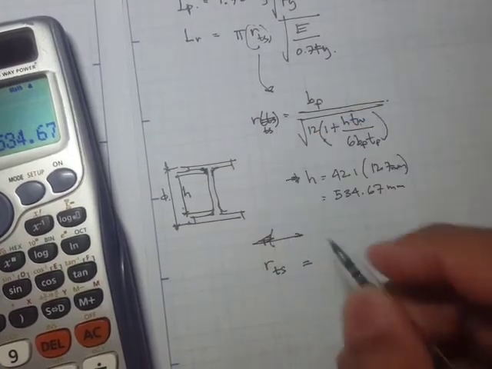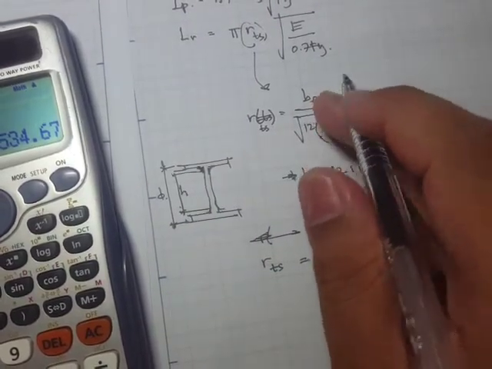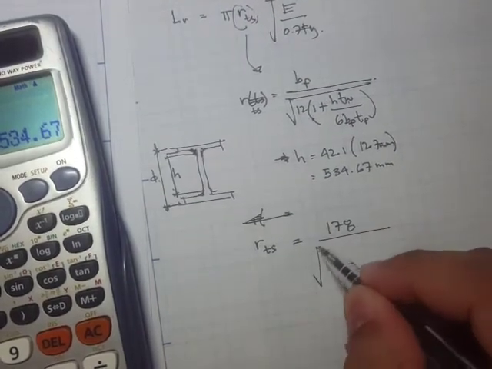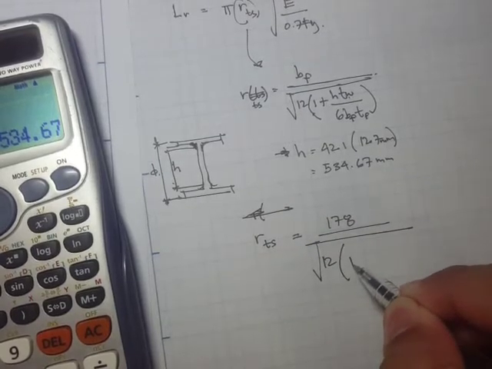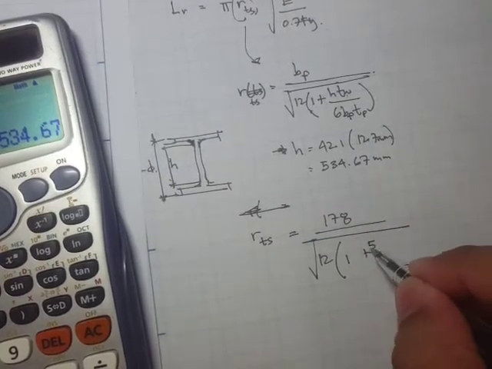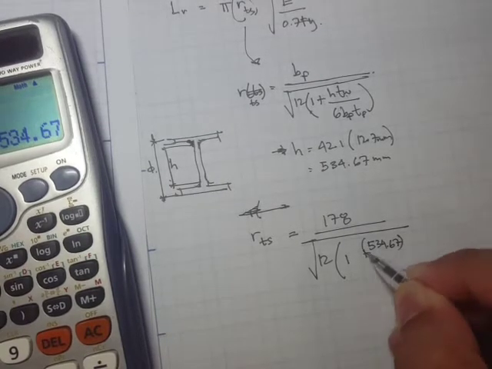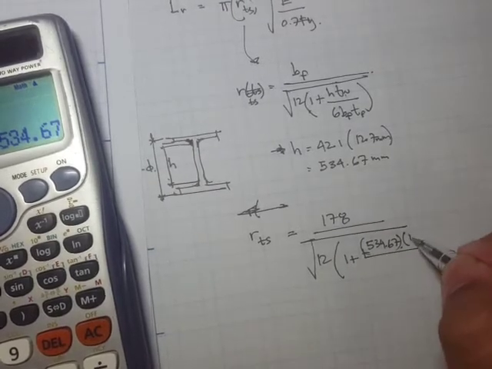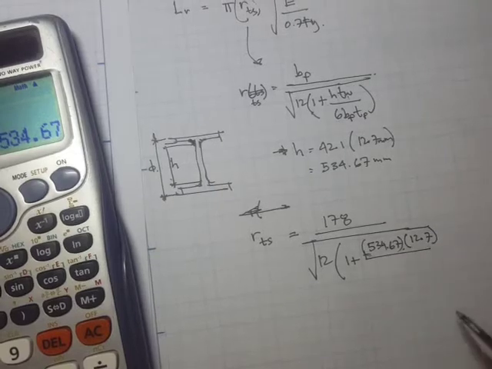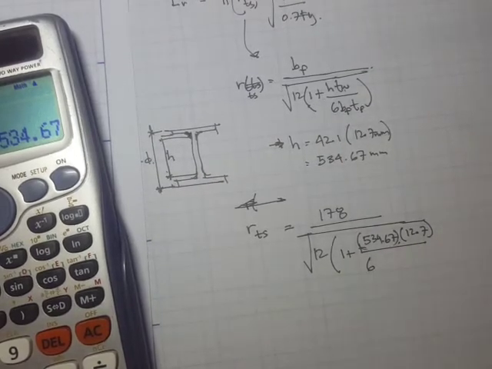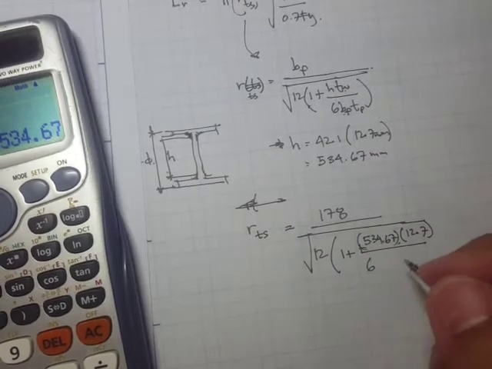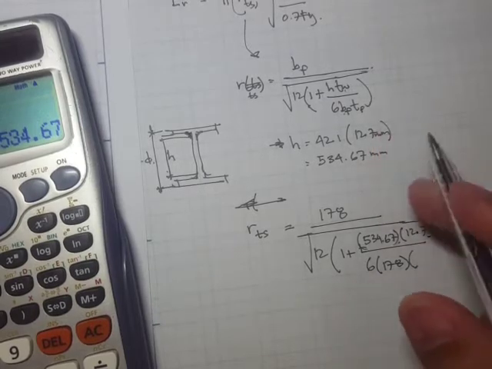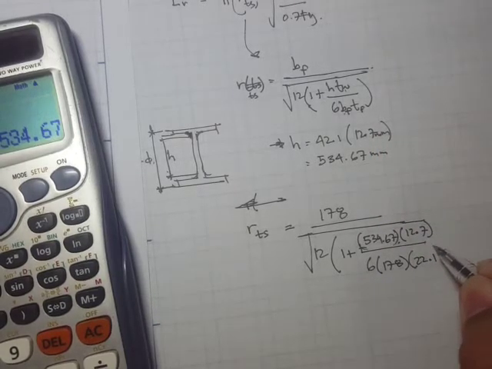This one should be a subscript. So what's the width of the flange? That's 178. And we have the square root of 12 times 1 plus h, 534.67, times the thickness of the web, which is 12.7, all over 6 times the flange width, that's 178, times the thickness of the flange, which is 22.1.